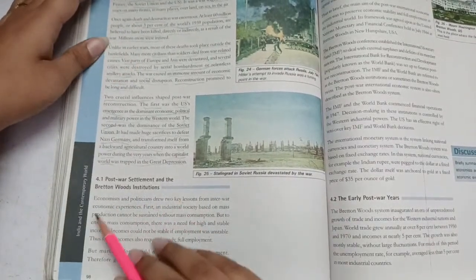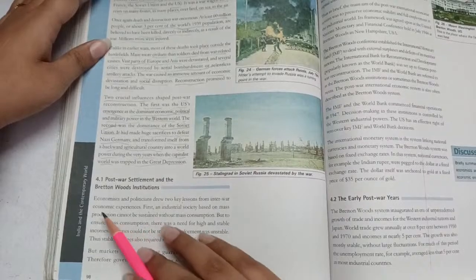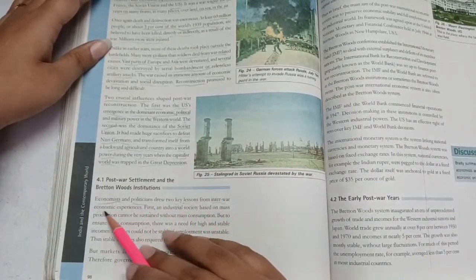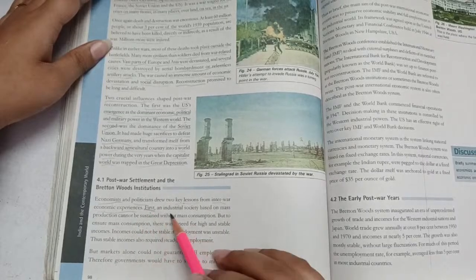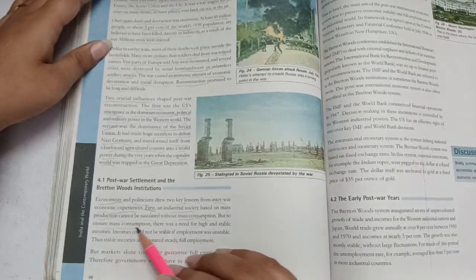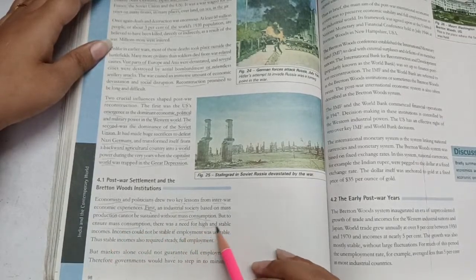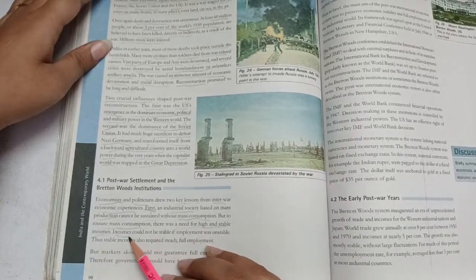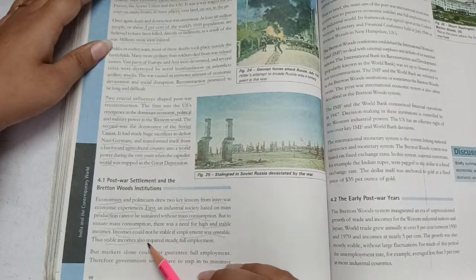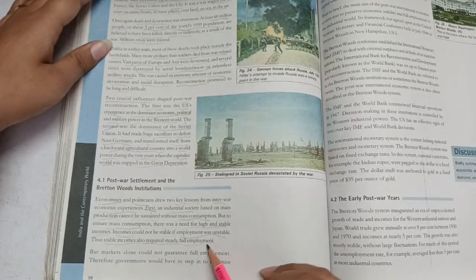Post-war settlement and the Bretton Woods institutions. Economists and politicians drew two key lessons from interwar economic experiences. First, an industrial society based on mass production cannot be sustained without mass consumption, but to ensure mass consumption, there was a need for high and stable incomes. Incomes could not be stable if employment was unstable. Thus, stable incomes also require steady full employment.